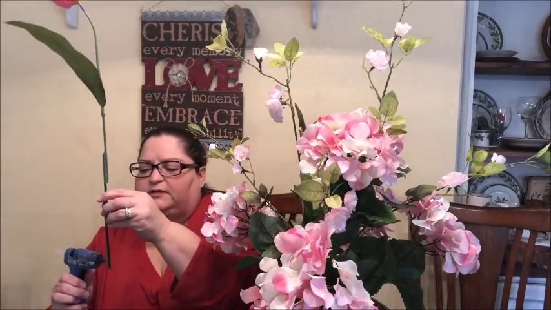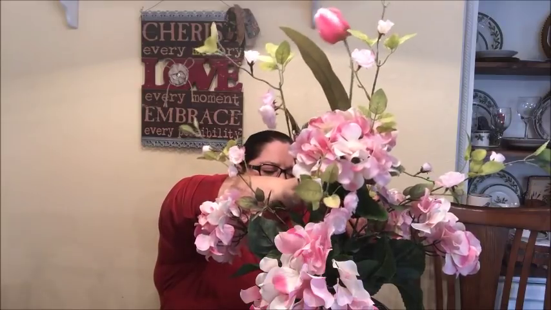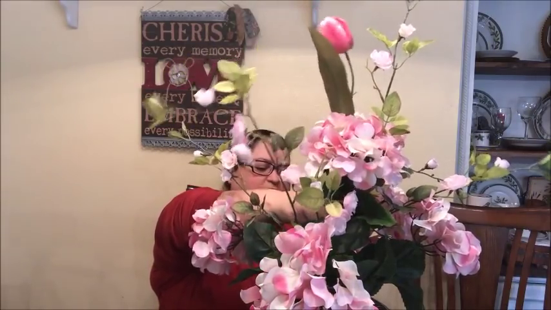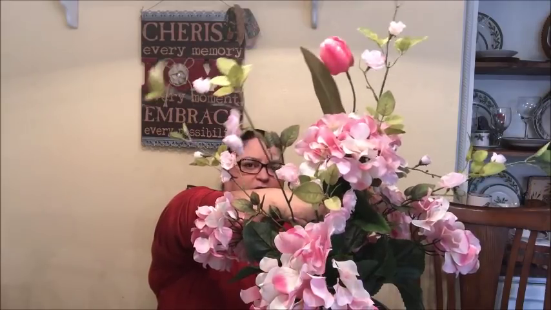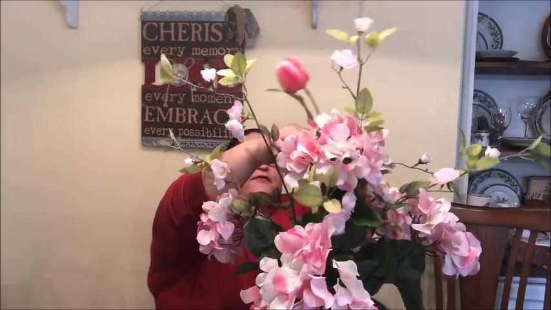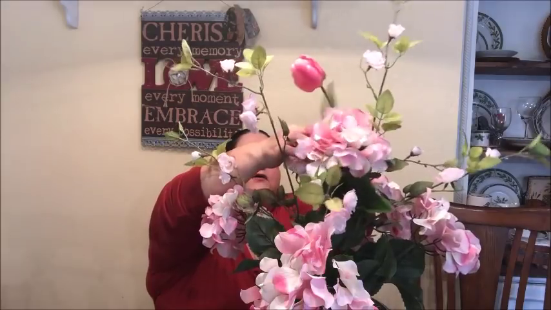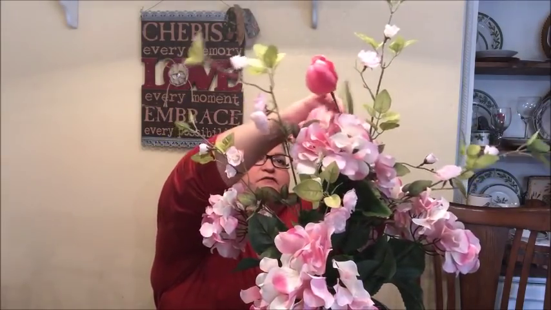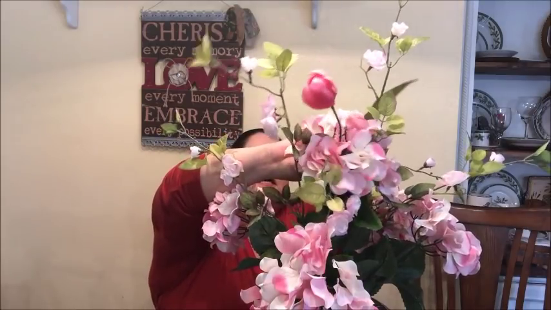So now I'm just gonna put a little bit of glue on the tip, and I'm gonna maneuver this right next to that hydrangea, push it down into the styrofoam. There we go, and I wanted it to be about that much higher than this flower. So now I'm just gonna maneuver it so it's kind of coming out of the center of this hydrangea.